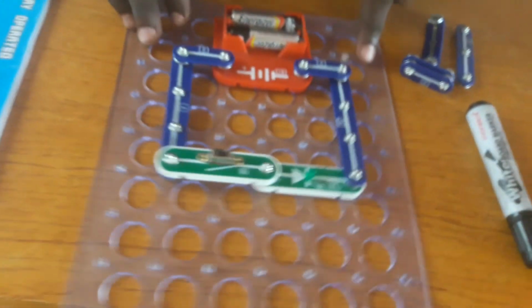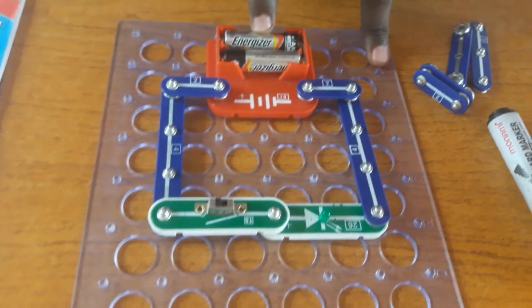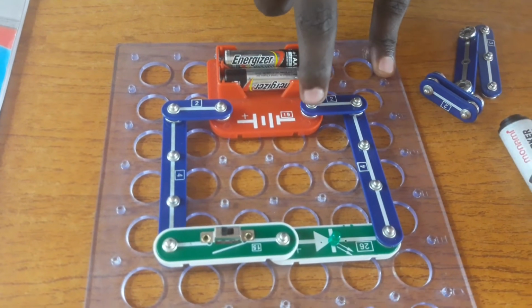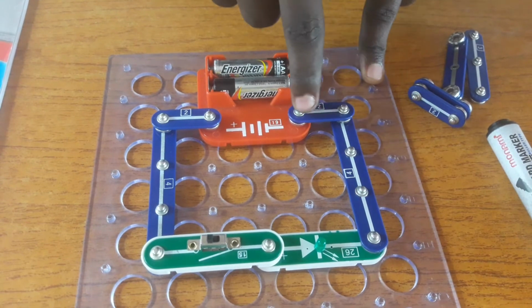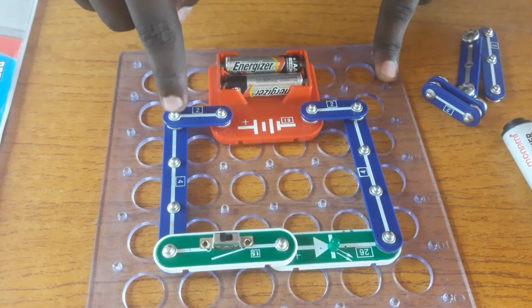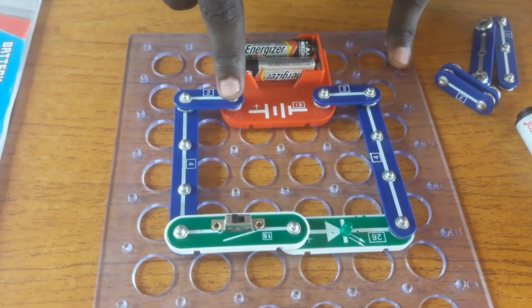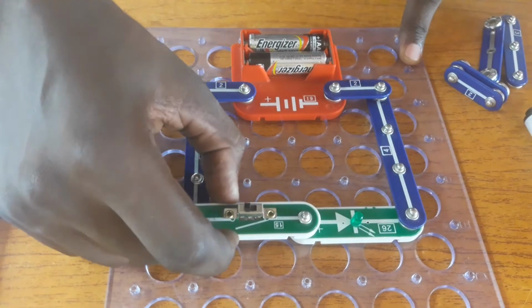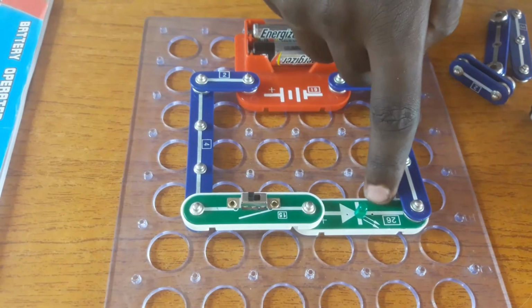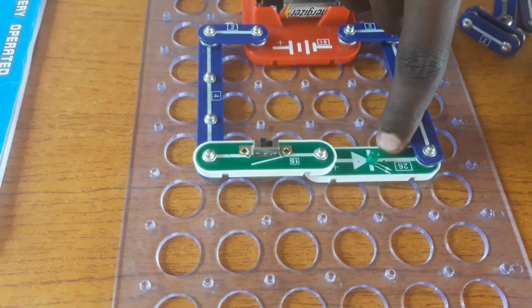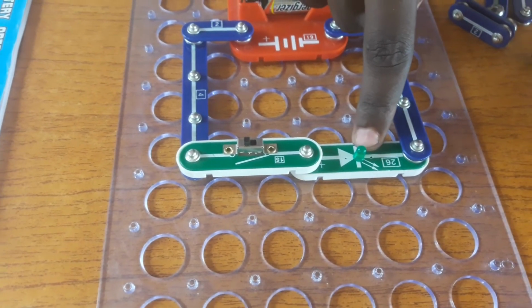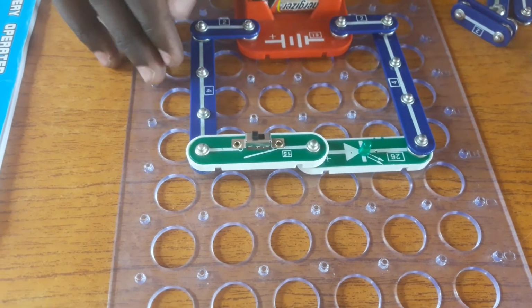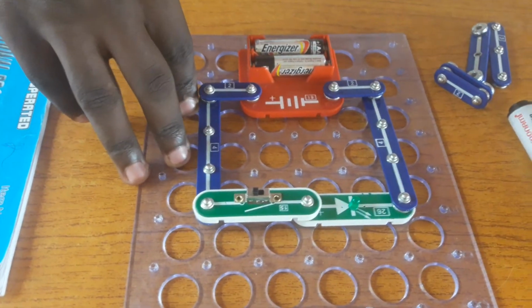Now when you look at this circuit, we have what? We have batteries, okay, and I told you this is going to stand as our wire. So the blue ones are what? Wires. We have the battery, and we have our what? Our switch. Now this is a light emitting diode, a bulb, okay. We have a bulb here, okay.